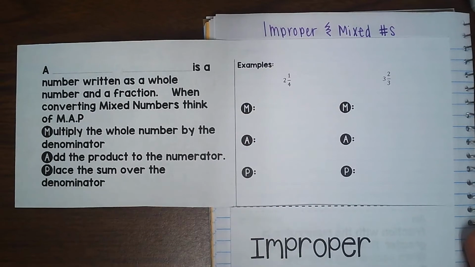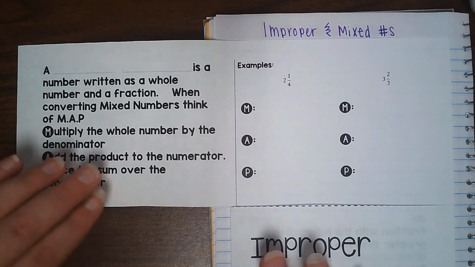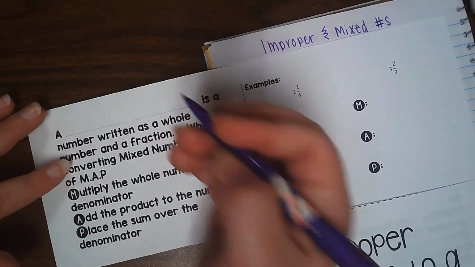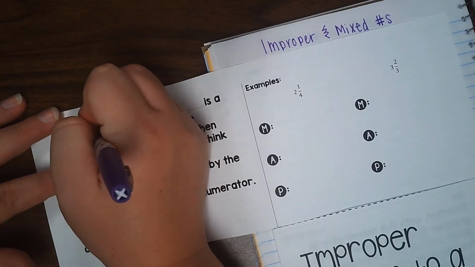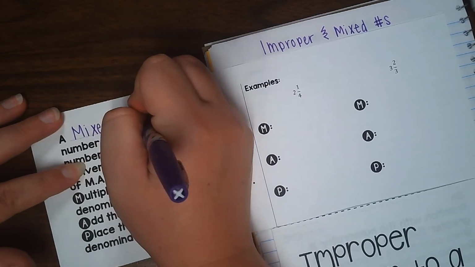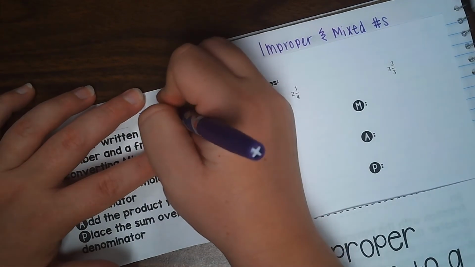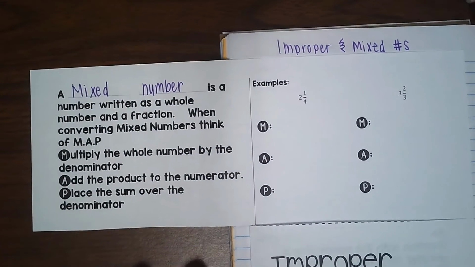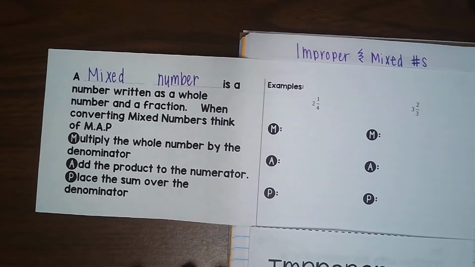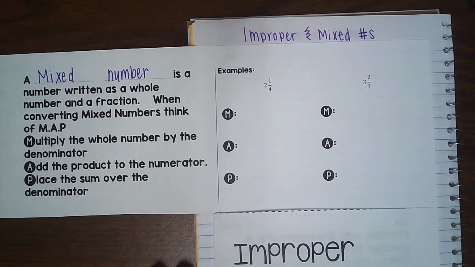It says a blank is a number written as a whole number and a fraction. So in that blank, we're going to write a mixed number. A mixed number is a number written as a whole number and a fraction.